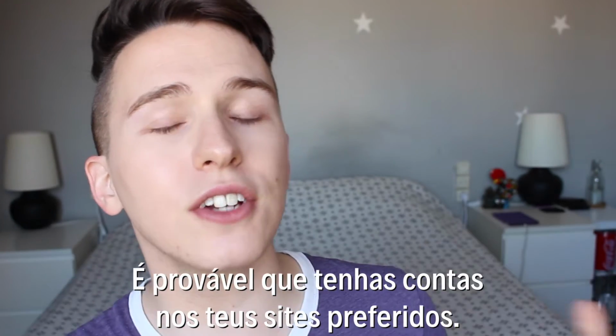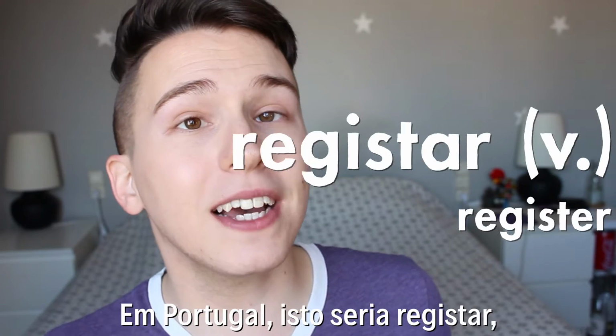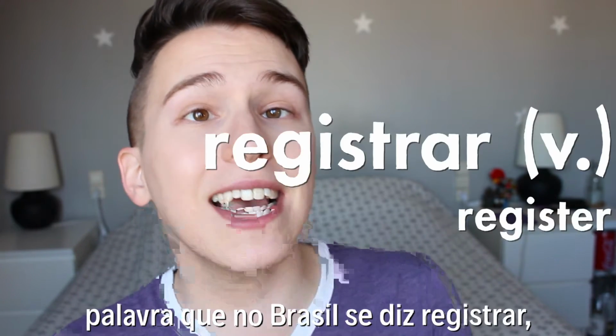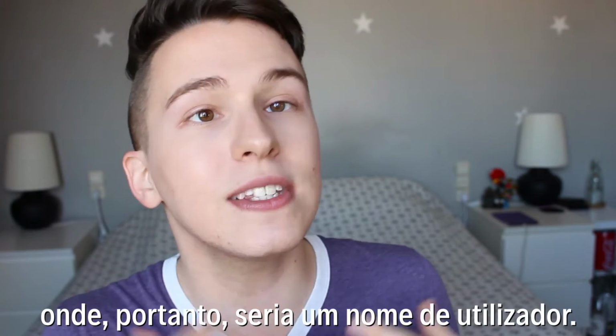You probably have accounts on your favorite sites, and in order to do that, you need to register an account with them. In Portugal, that would be registrar, and that word in Brazil is registrar. But to do this in Brazil, they prefer the term cadastrar. When you're registering your account, you need a username. In Brazil, that would be nome do usuário, but usuário in Portugal has other connotations, so instead they say nome do utilizador.